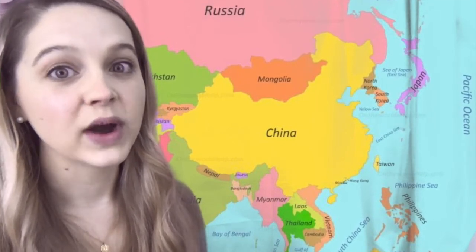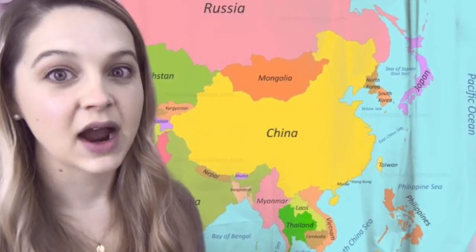When we look at China, we notice that China is such a big country that on the western half of the country we have some mountains, and on the eastern half of the country touches the Pacific Ocean. So it's a very big country.